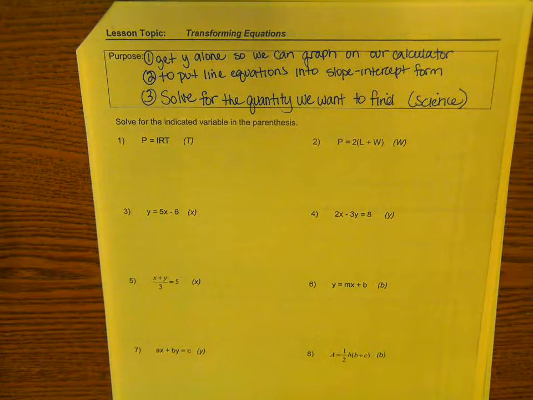So, number one. Notice there's something in the parentheses. Max, I'm going to have you move up here for notes right now, because it's too distracting back there, I think.